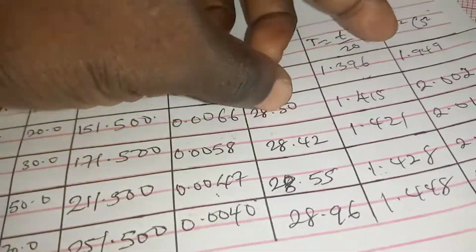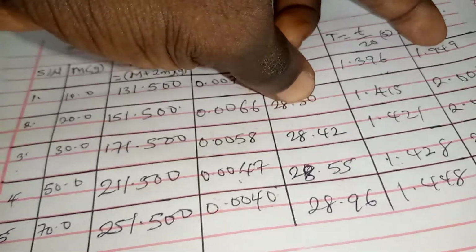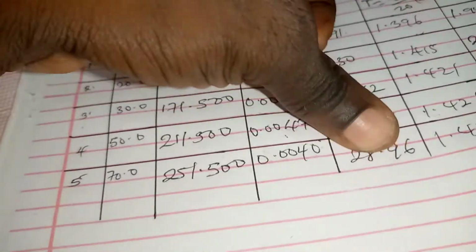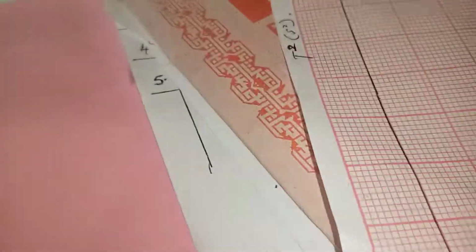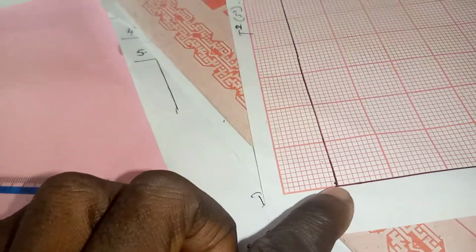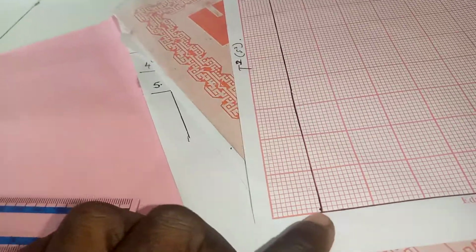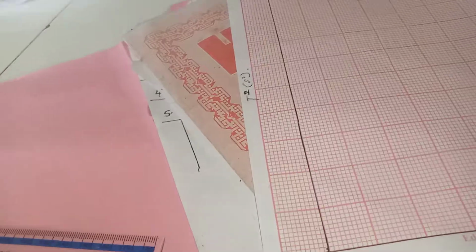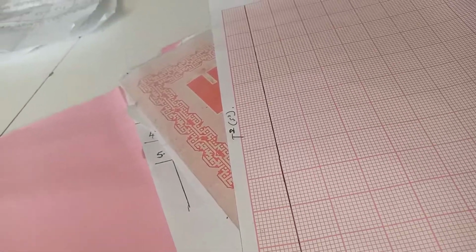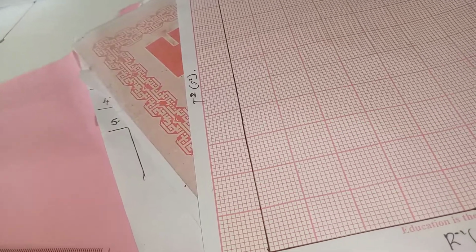Since I have 1.94 as the smallest value here and the greatest value is 2.097, I'm going to take this and start my graph from here. I'm going to start this using 1.9 here, and I make it a gap of 0.02 to 2 cm.